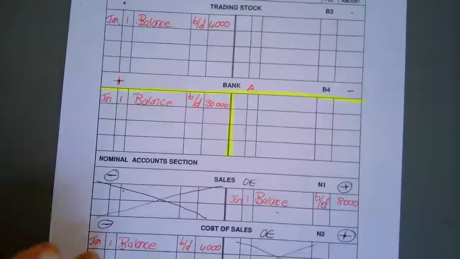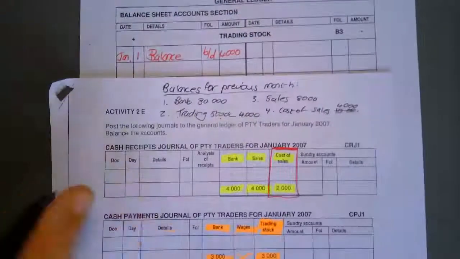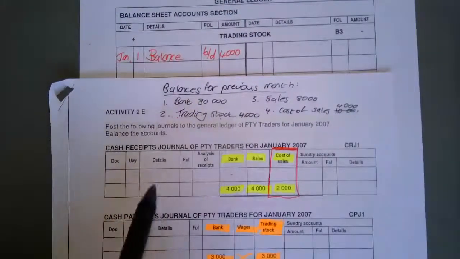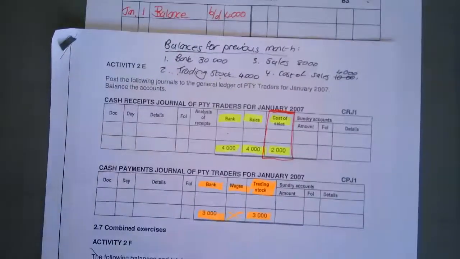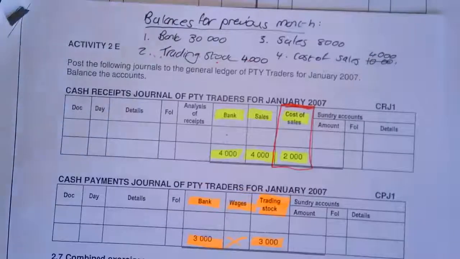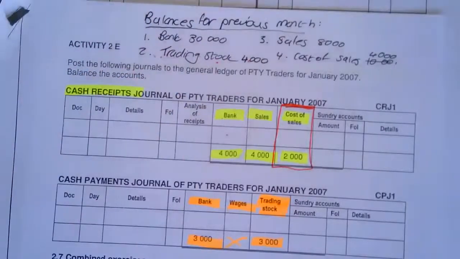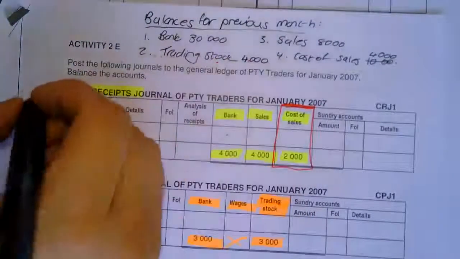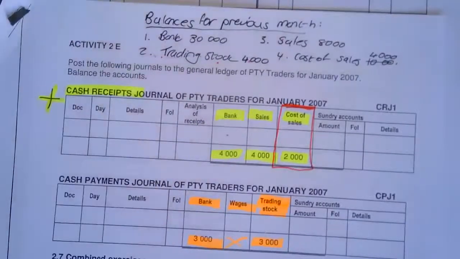So now after you have placed all the balance brought downs, that is usually given to you on the top side of the activity, you can now complete the general ledger. Okay, so let us start with bank. Bank is an easy account. Now what I'm going to do now, you need to also study this. We are now busy with the cash receipts journal. When we receive money, so this is everything to do with when you receive money.